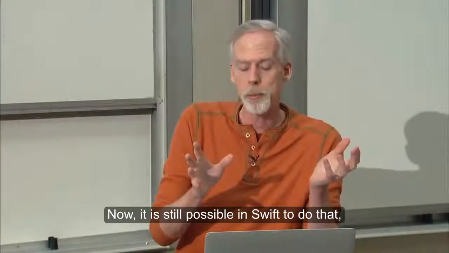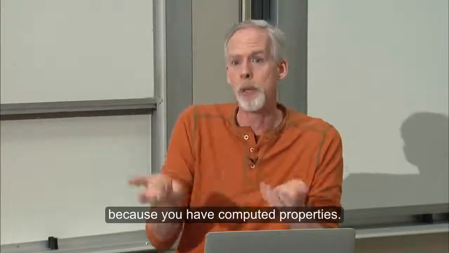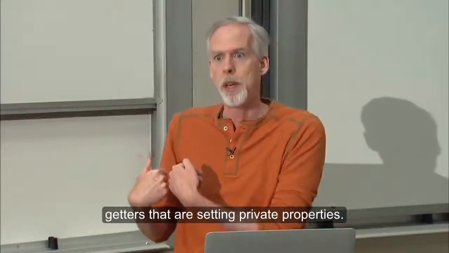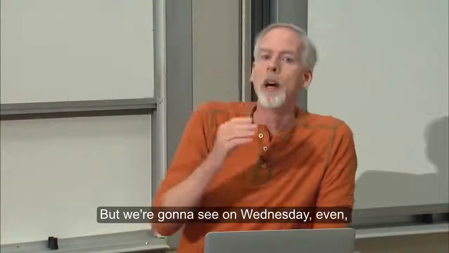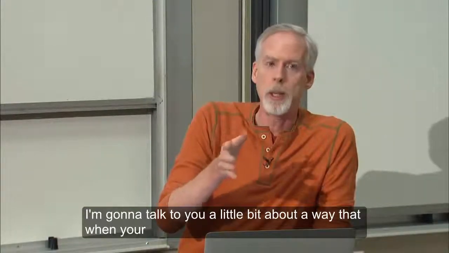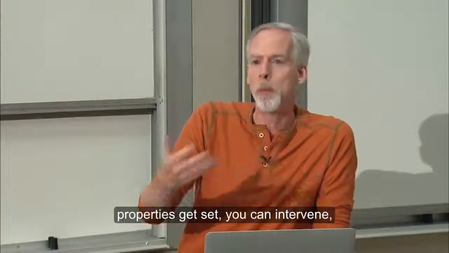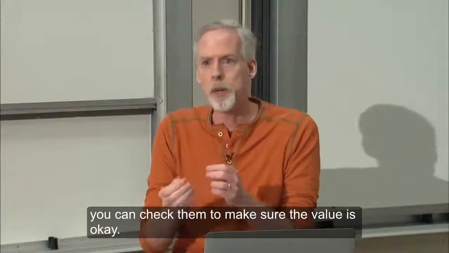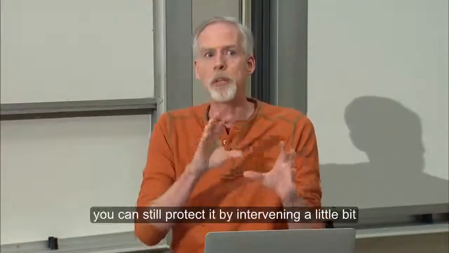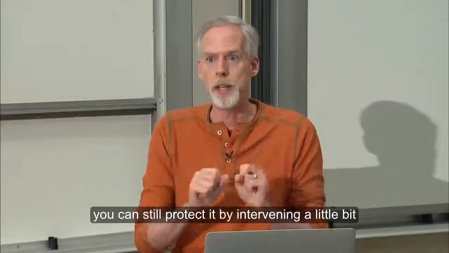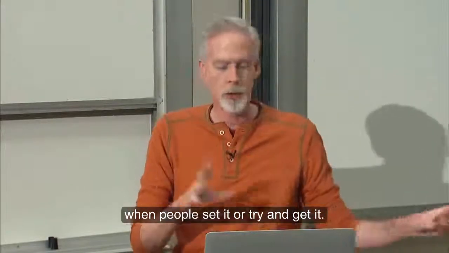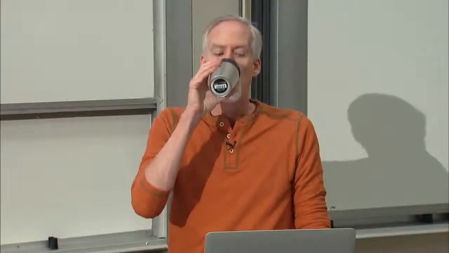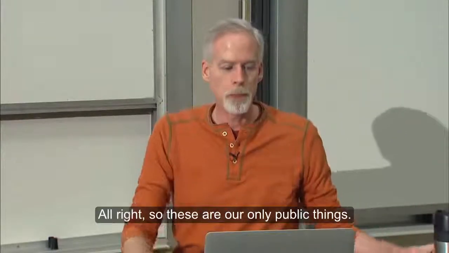Now, it is still possible in Swift to do that because you have computed properties. And those could be setters and getters that are setting private properties. But we're going to see on Wednesday even, I'm going to talk to you a little bit about a way that when your properties get set, you can intervene. You can check them to make sure the value is okay. So if you have a public property, you can still protect it by intervening a little bit when people set it or try to get it. So it is possible to still have some protection there. We'll see that. All right, so these are our only public things.